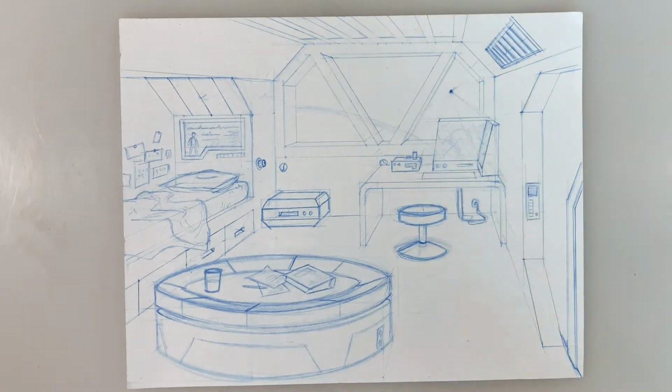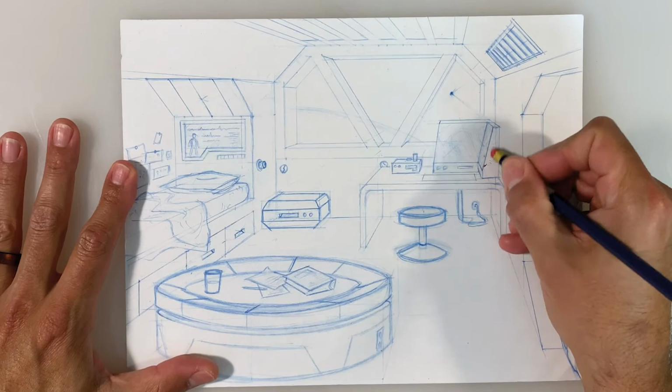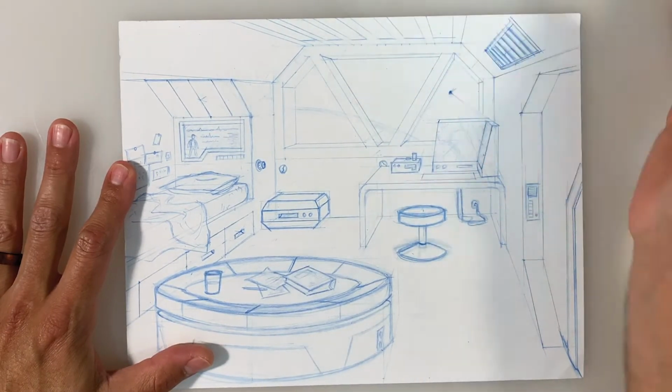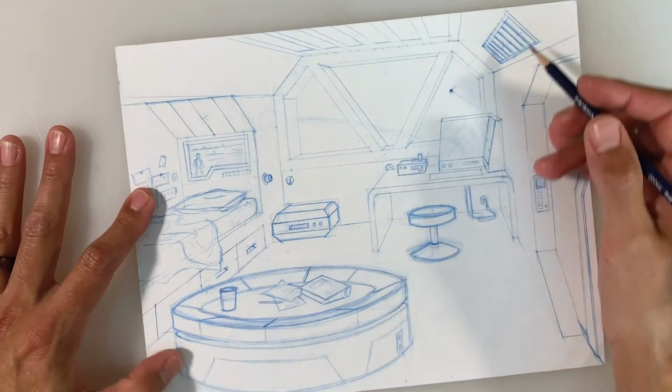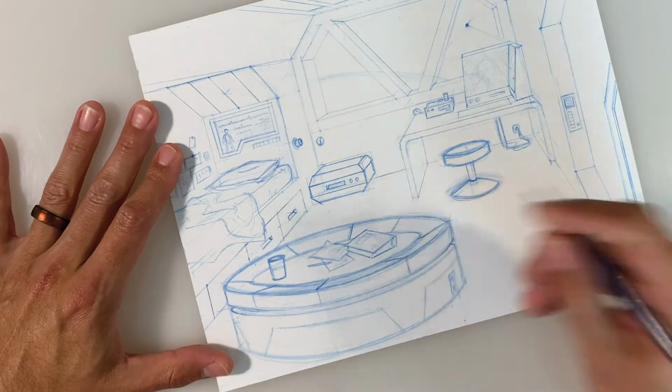We are getting there. So, as I'm looking at it here, just a few final details I kind of want to add. I say that, who knows how many there'll be. But what I want to do is just look for anything I can kind of improve on.